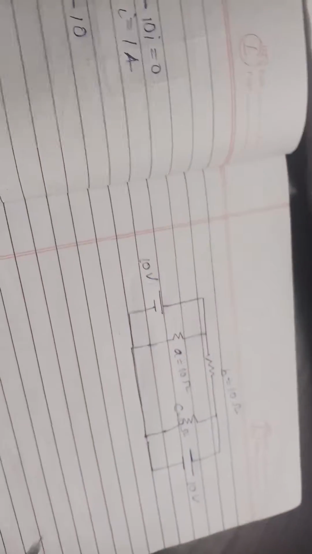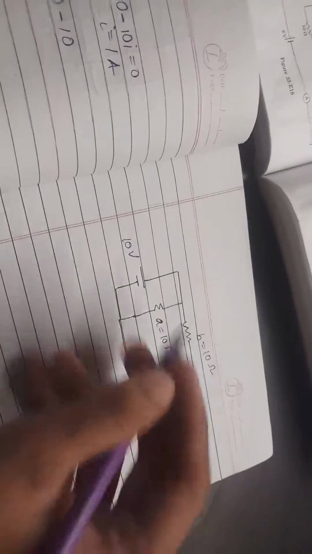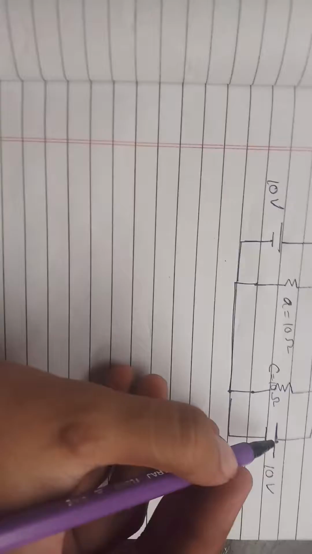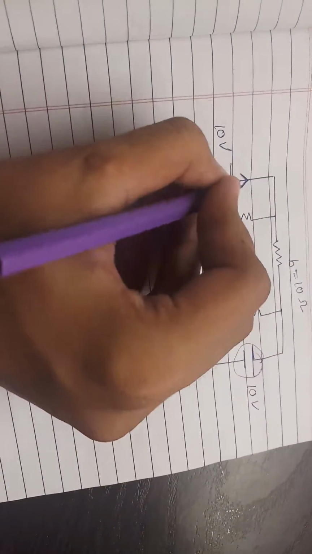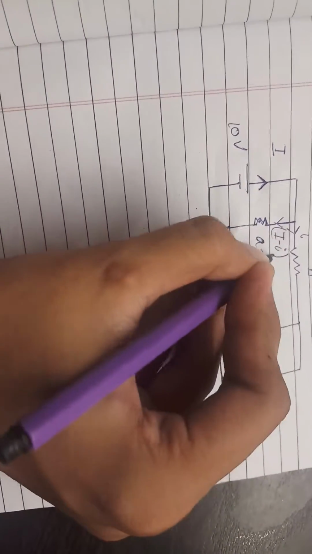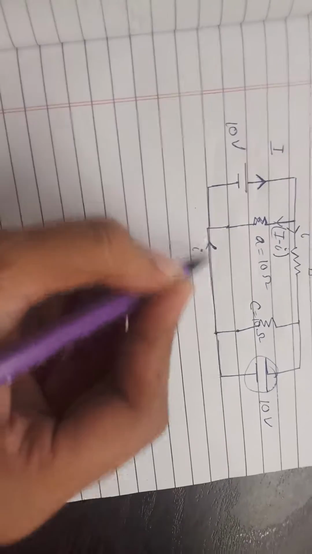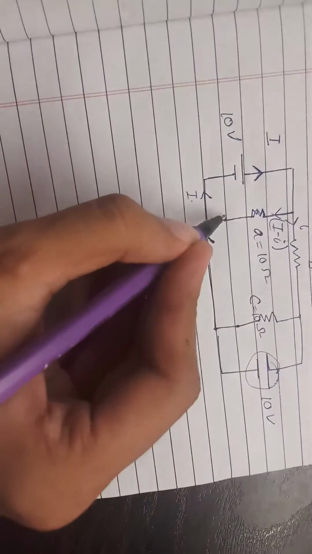This question has multiple methods to solve it, but I'm going to use KVL because it's the simplest. Ignoring this battery, I discharge a current of magnitude I from this cell, and since there are two different ways here, the current will get split. Let it be I, and this one becomes the remaining current.